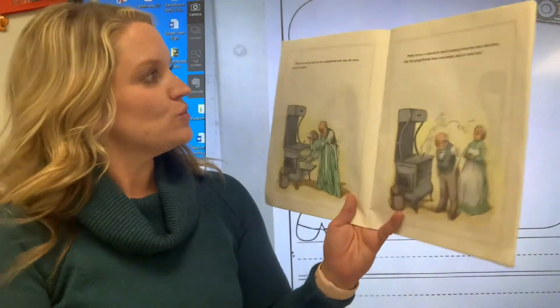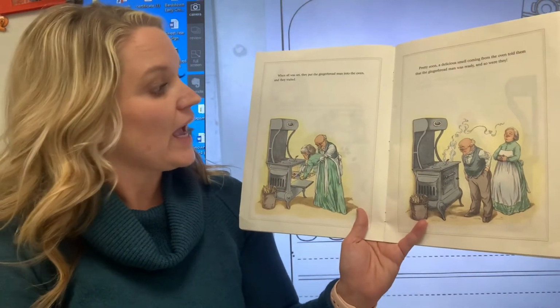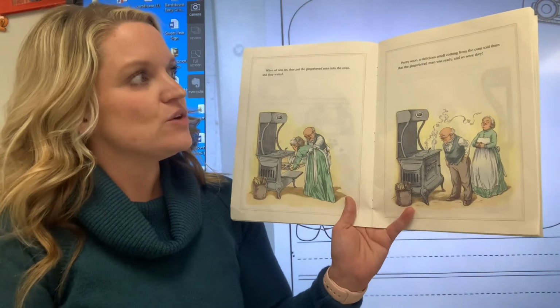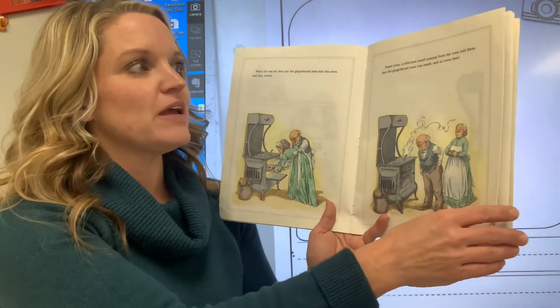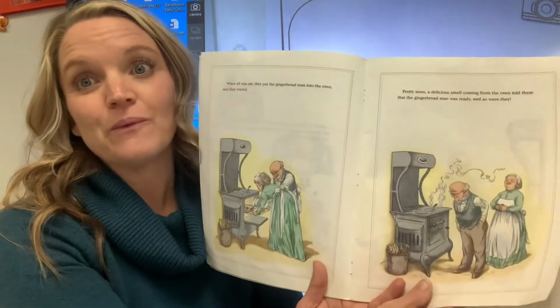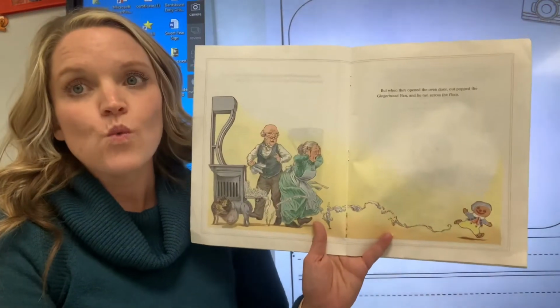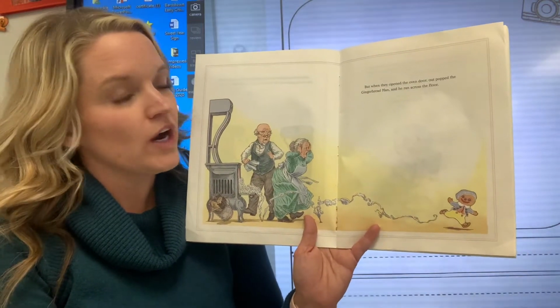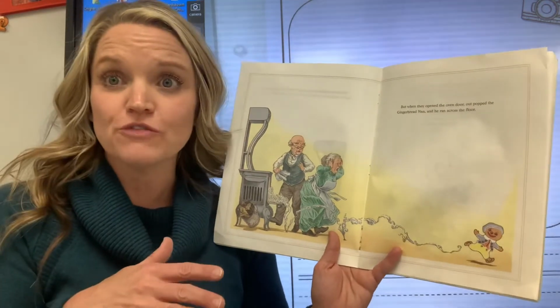When all was set, they put the gingerbread man into the oven and they waited. Pretty soon, a delicious smell coming from the oven told them that the gingerbread man was ready, and so were they. But when they opened the oven door, out popped the gingerbread man and he ran across the floor.